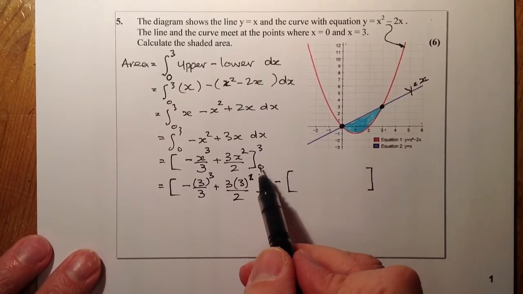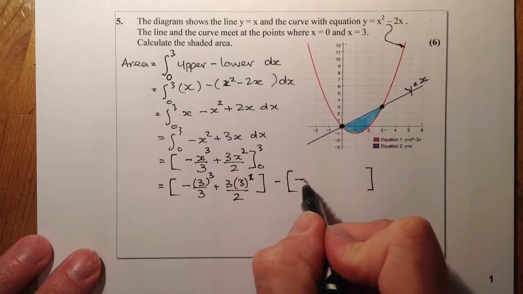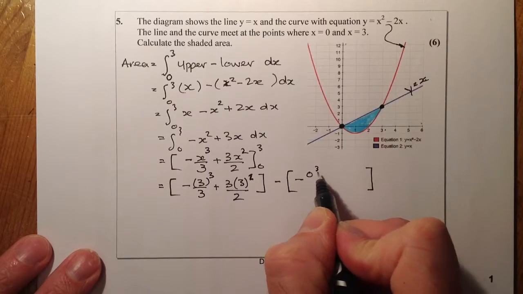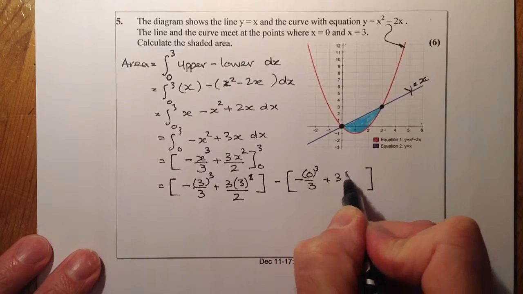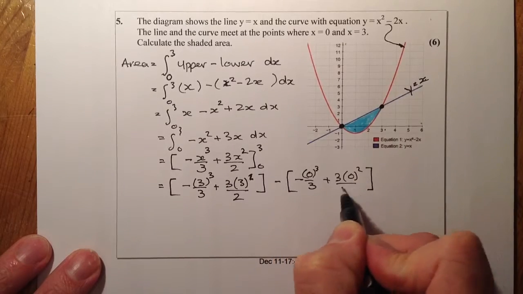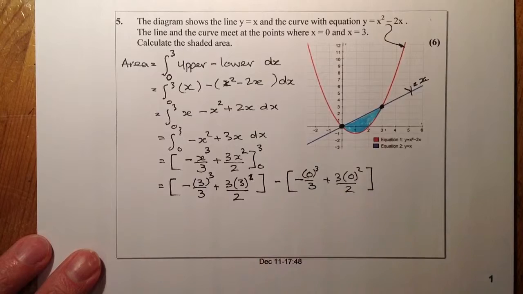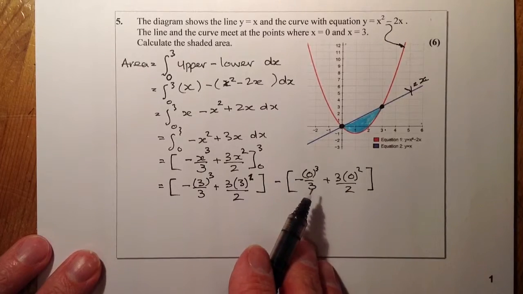Over here, I'm going to put the 0 into that equation. So that's 0 cubed, all over 3, plus 3 times 0 squared, all over 2. And I know that's going to work out to 0 at the end there, but I'm putting it in as a substitution.